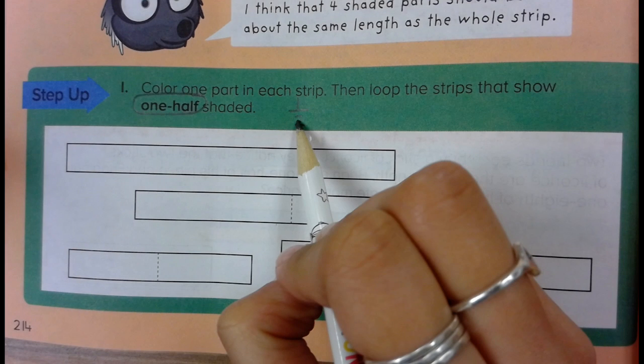Now remember, if you need to hear the directions or exactly how I explain it again, you can always rewind this video to help you. Now we're going to go ahead and take a look at number 2.